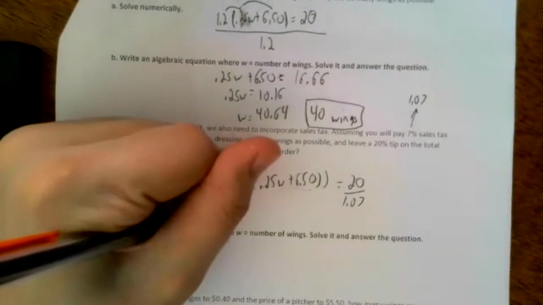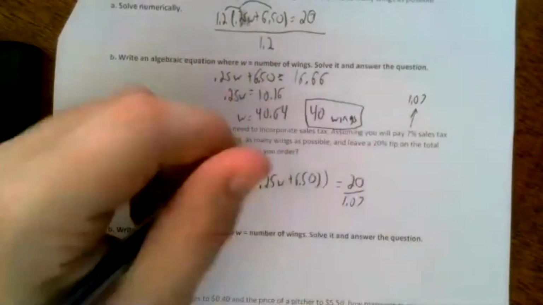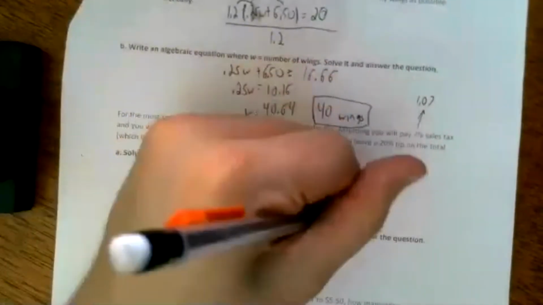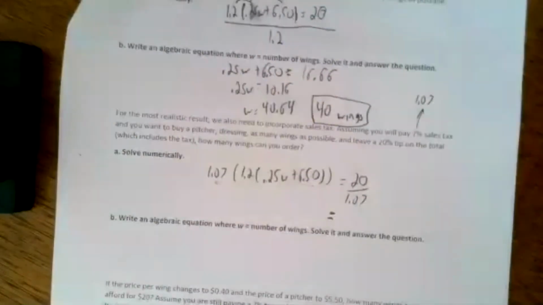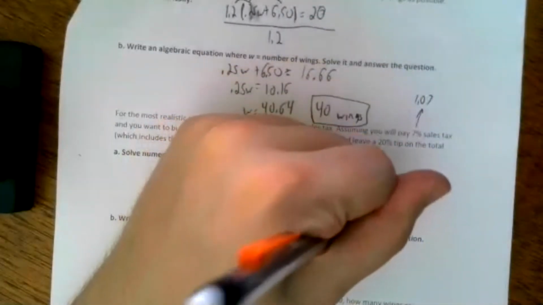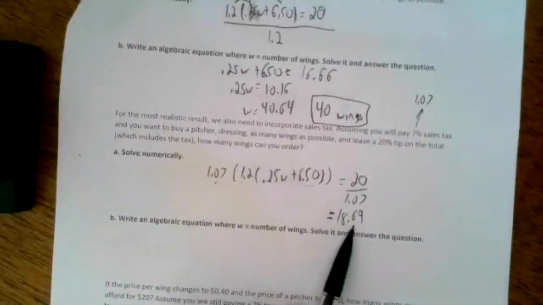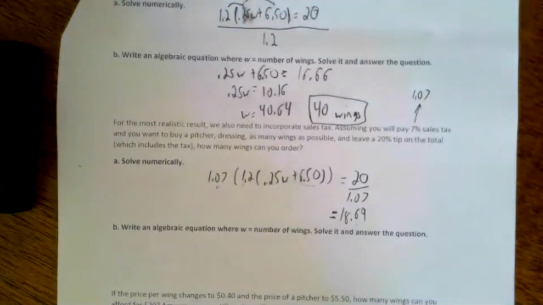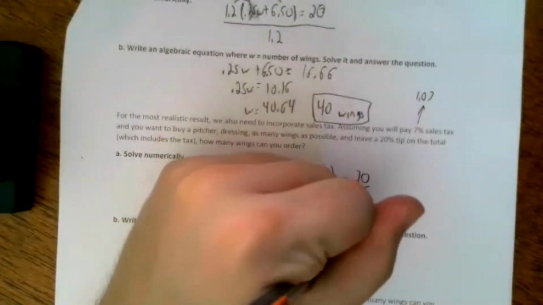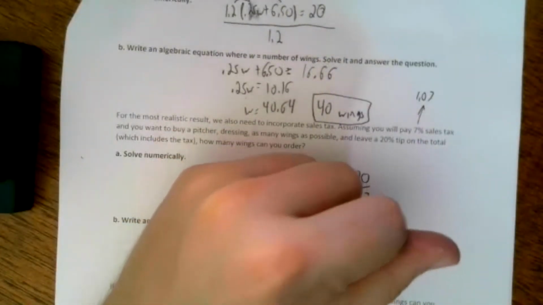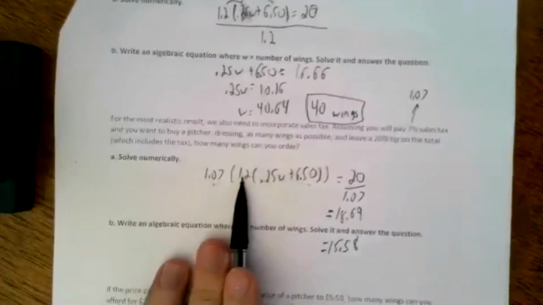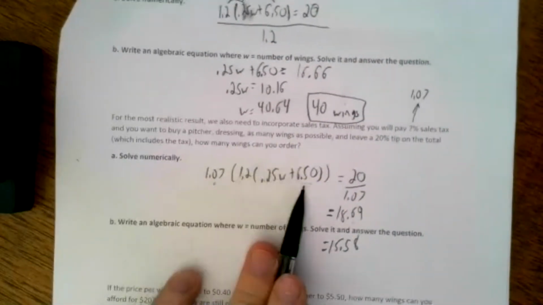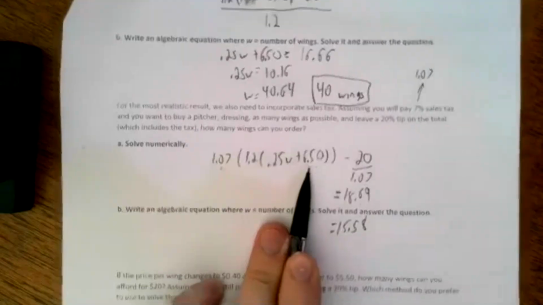So I get this part again, and I'm not going to rewrite it again. I'm just going to kind of go down. So I have 18.69 for this, right? We have to divide that by 1.2 next. So divide that by 1.2. We get that's equal to 15.58. So if we divide by 1.2, then we need to subtract the 6.50.